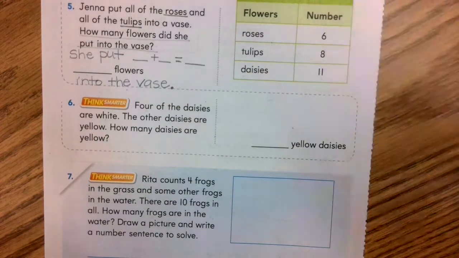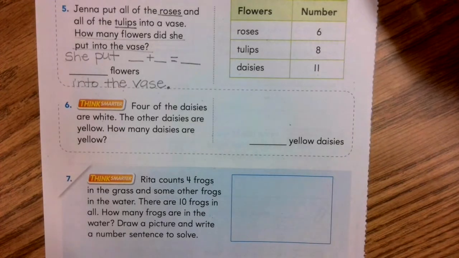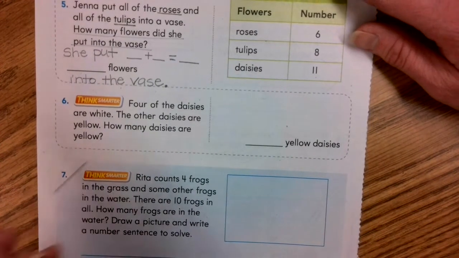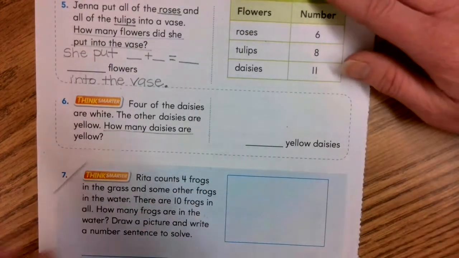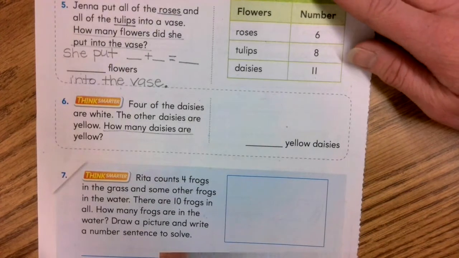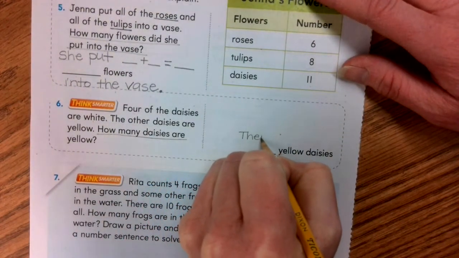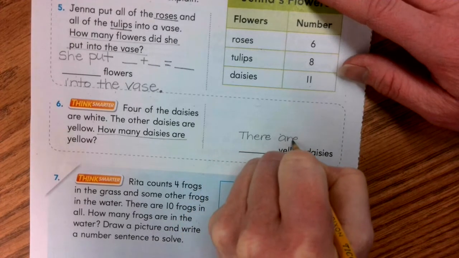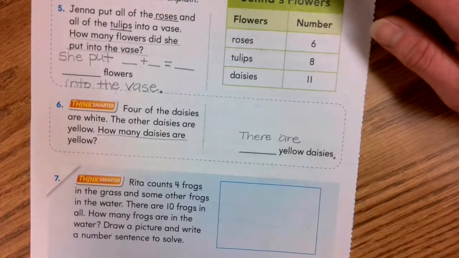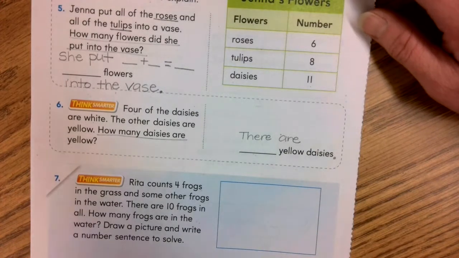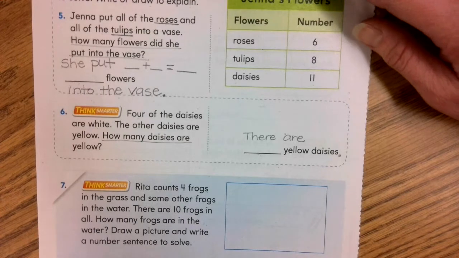So we're going to have 4 plus something equals 11. So our question is, how many daisies are yellow? 4 are white. Okay, and you're going to put there are blank yellow daisies, period at the end. And fill in your answer.